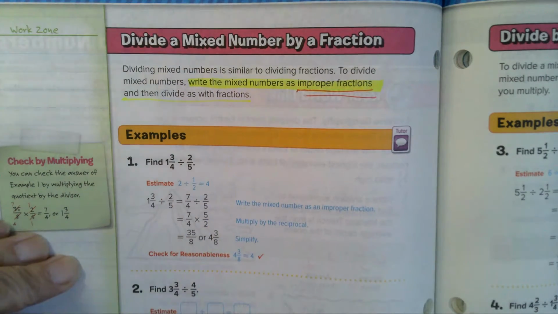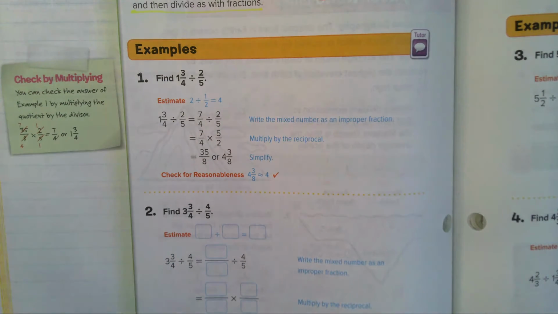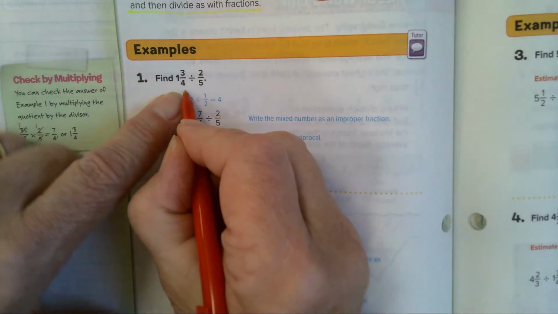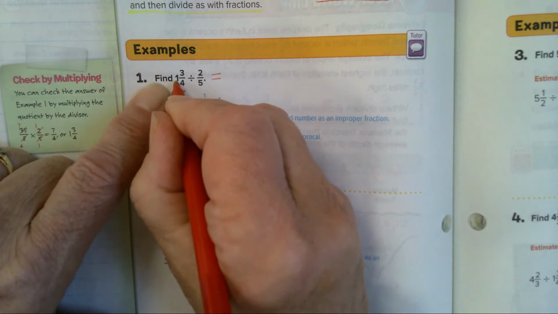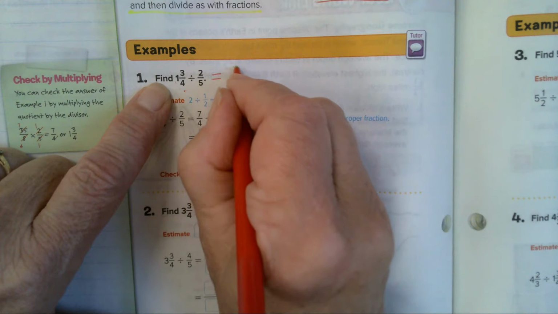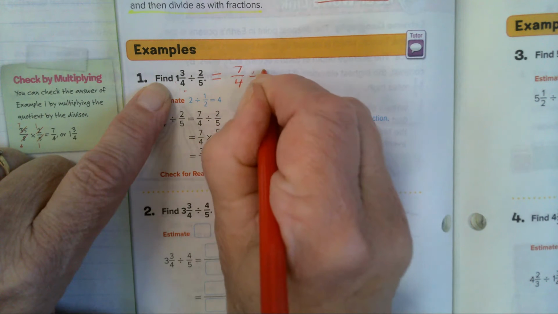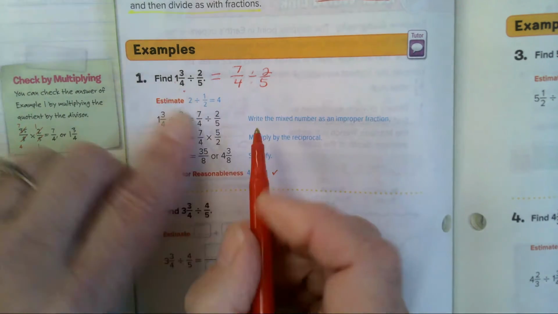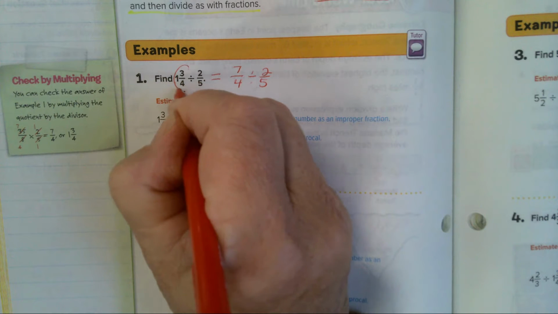So, let's look at example 1. 1 3/4 divided by 2/5. You have to change 1 3/4 to an improper fraction. 4 times 1 is 4, plus 3 is 7. So you have 7/4 divided by 2/5. Write that down over here. 7/4 divided by 2/5. Does everyone see how I got that?